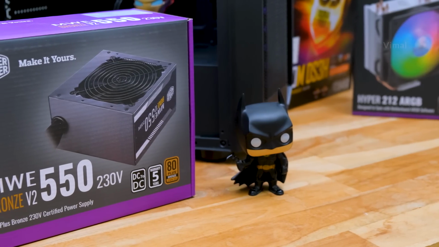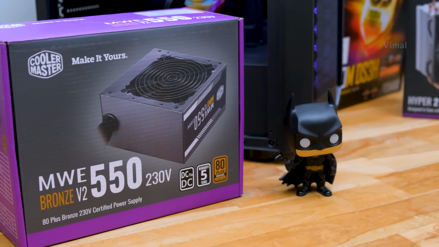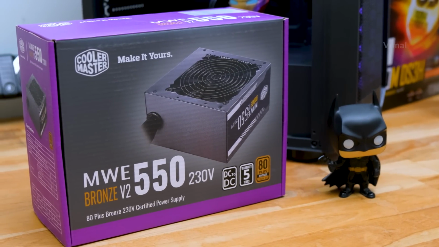Now for the power supply, I went with a 550 watt 80 plus bronze edition power supply from Cooler Master, and this is more than enough for this sort of configuration, guys. Unless you're going for something like a 3060 Ti or maybe something above that, you might have to upgrade the power supply to maybe 650 or above. Apart from that, if you're using a budget category GPU, this will be more than enough.